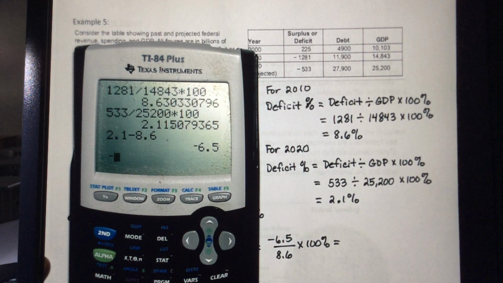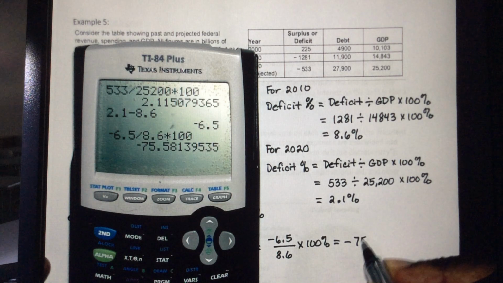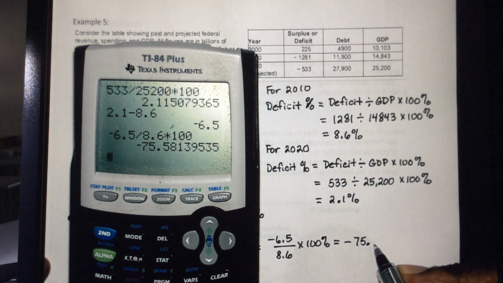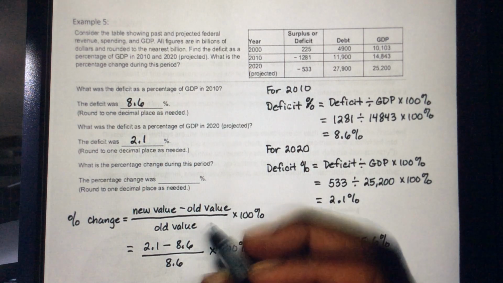So I got negative 6.5 divided by 8.6 times 100. This will be a negative 75.6% if I round to one decimal place. So negative 75.6%, that represents the percentage change.